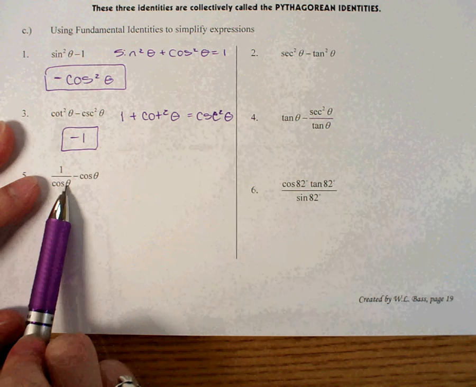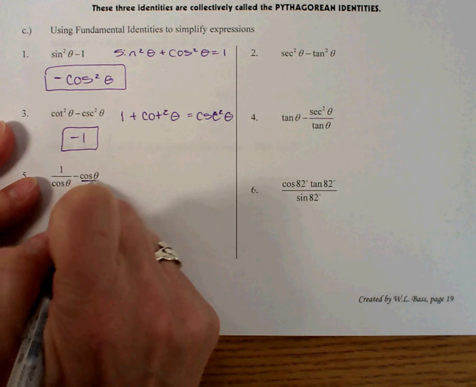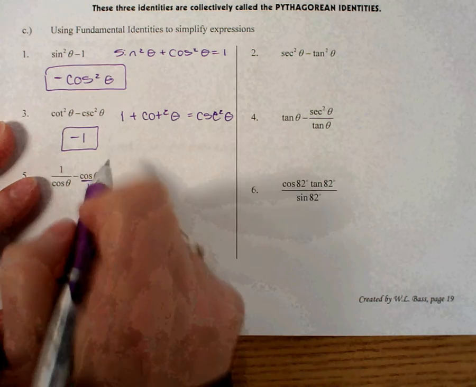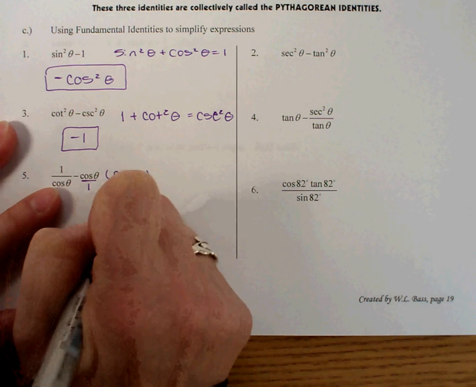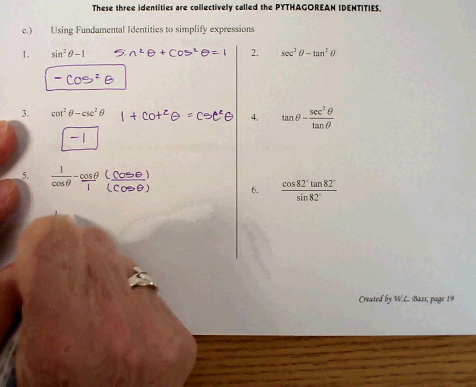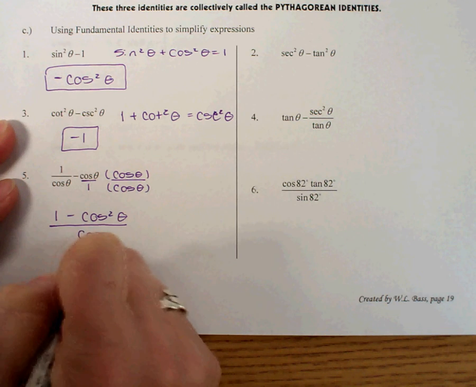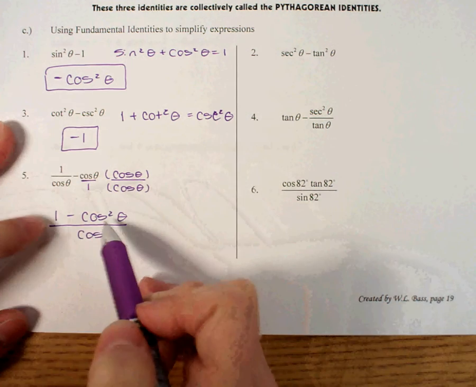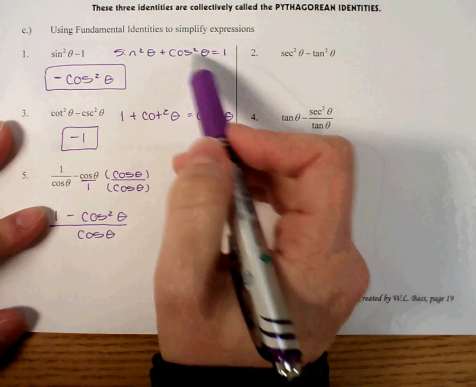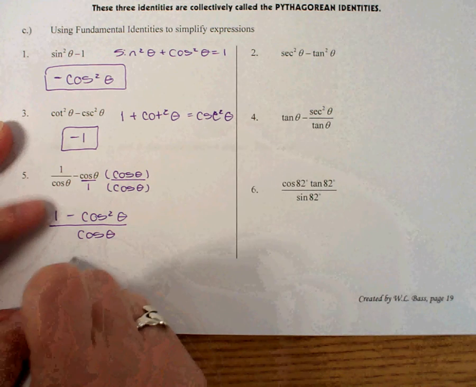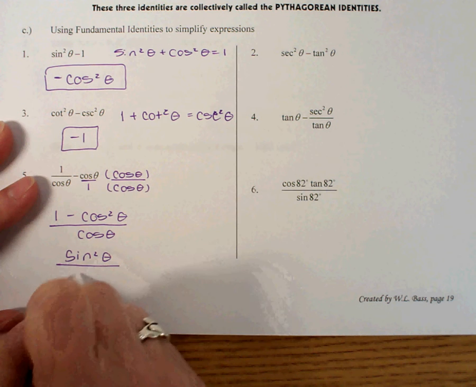Now when I have two functions that are being added together, or subtracted in this case, it's important to get common denominators. So I'm going to put my second term over 1. My common denominator would be cosine. So I'm going to multiply the top and the bottom by cosine theta. So I get 1 minus cosine squared theta all over cosine theta. Again, thinking about this Pythagorean identity, if I move my cosine squared to the other side, I would be left with sine squared theta for the top over cosine theta.